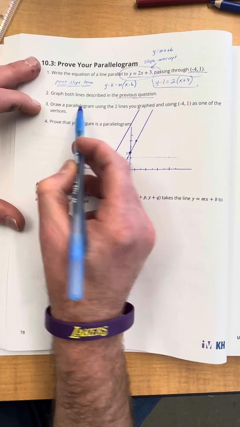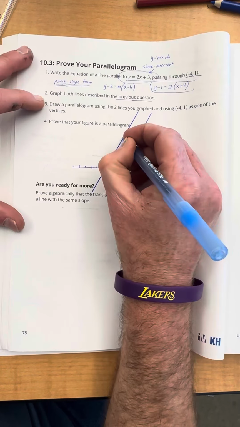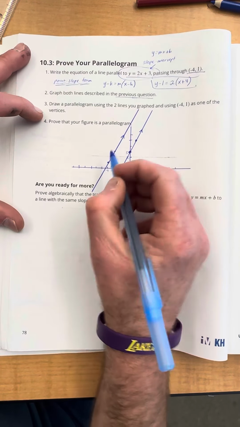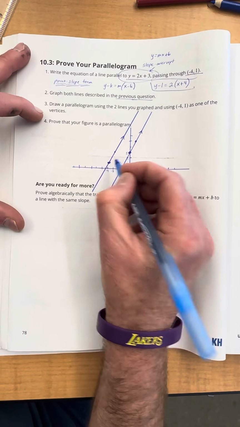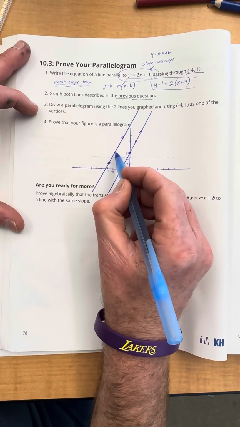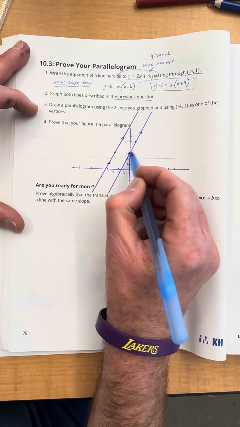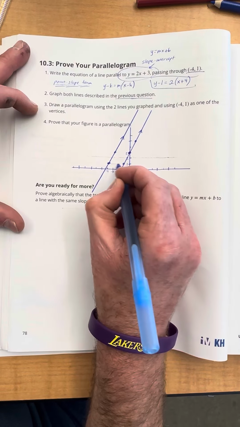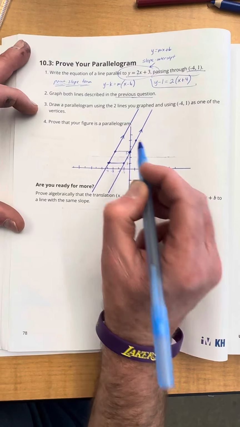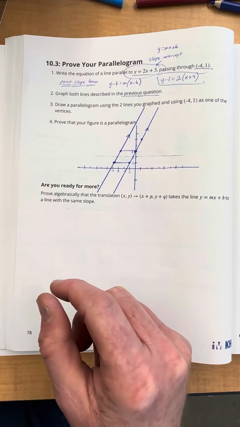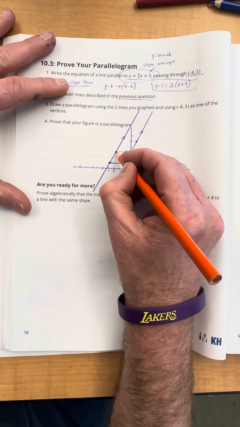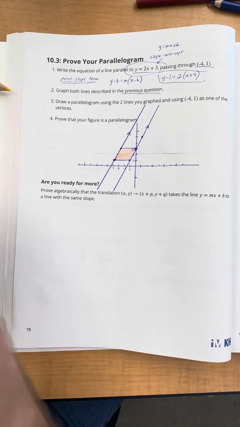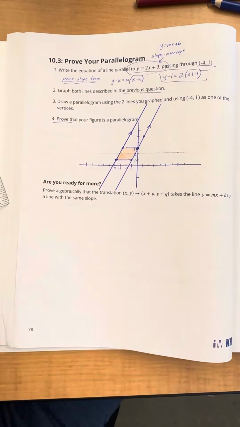Now, draw a parallelogram using the two lines, which are parallel. You gotta give me that. And using -4, 1 as one of the vertices. Okay, so we're gonna use that point. Then we're gonna use -1, 1. Connect these. Shade it in if you need to. And then we have to prove that it's a parallelogram.